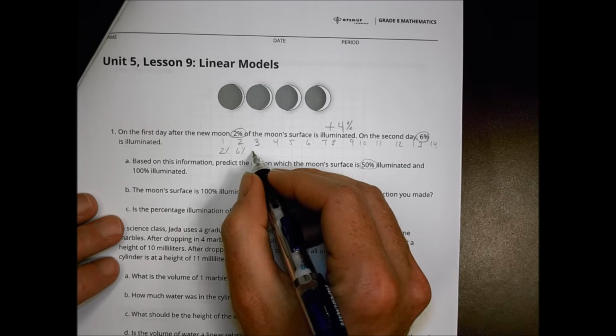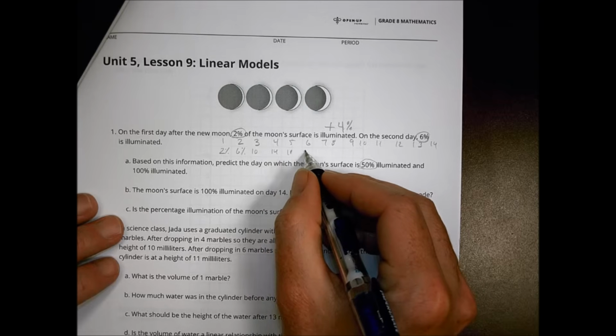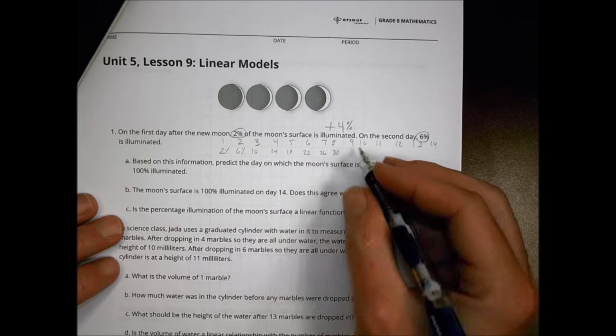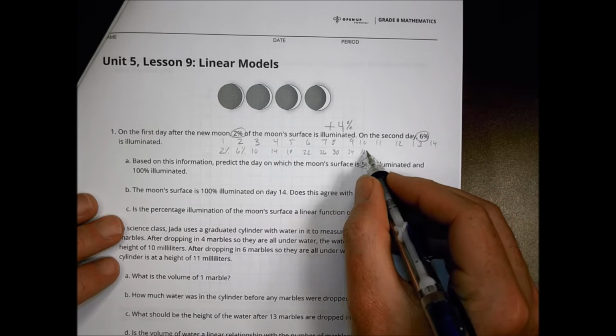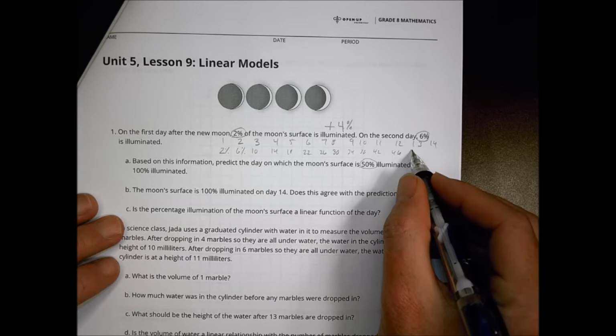If I go by 4%, I have 6, 10, 14, 18, 22, 26, 30, 34, 38, 42, 46, and then 50.